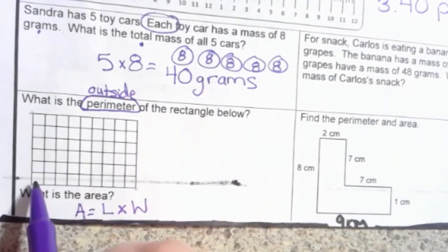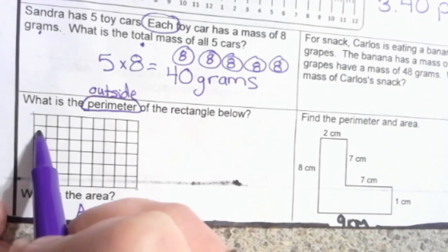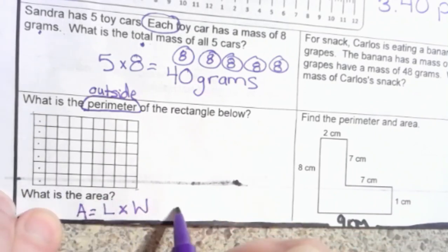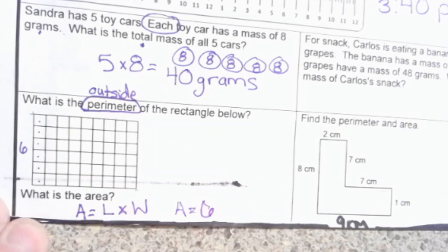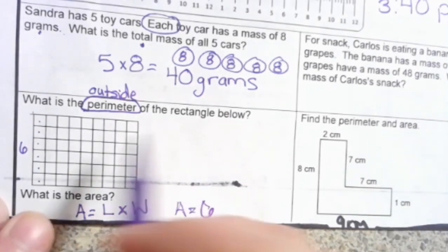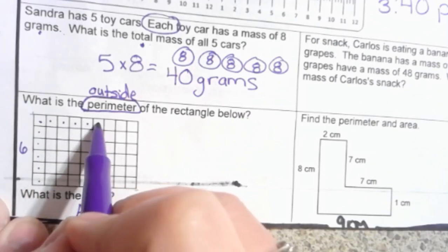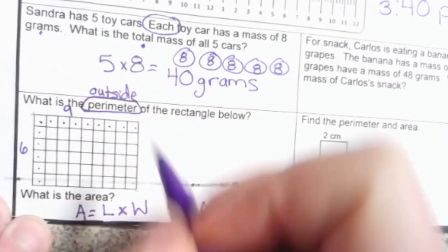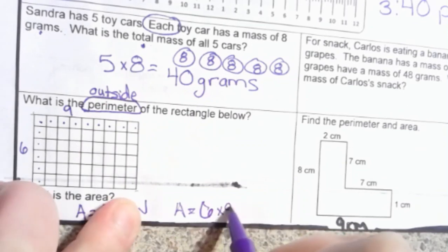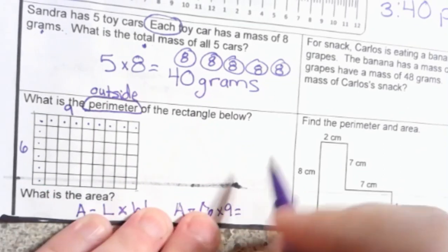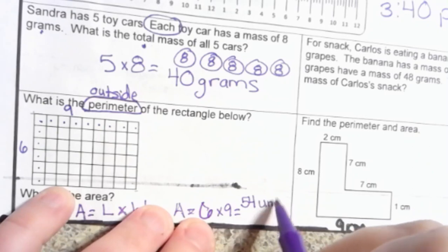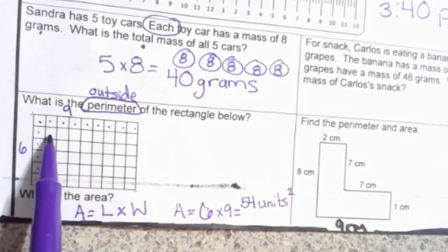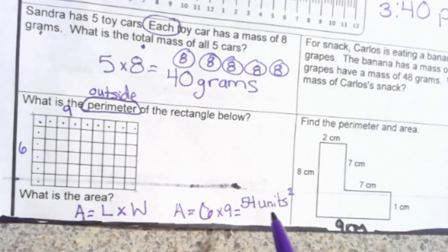So let's find the lengths. 1, 2, 3, 4, 5, 6. I like to write the number on the side. And then we could go across the top. 1, 2, 3, 4, 5, 6, 7, 8, 9. And that means that it is 6 times 9, which equals 54. How should I label this one? It doesn't give us inches or anything, so we'll call it units, 54 units, and we have to say square, because look at that shape. Those are all squares. So it's 54 units squared, or you could also label it 54 square units.